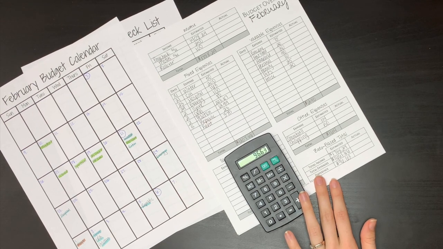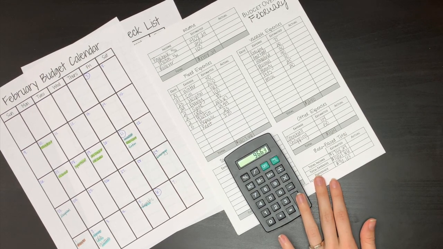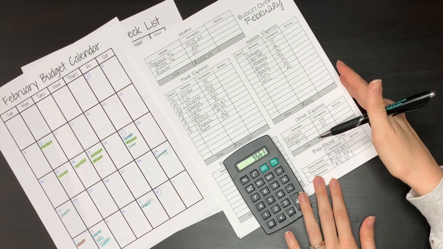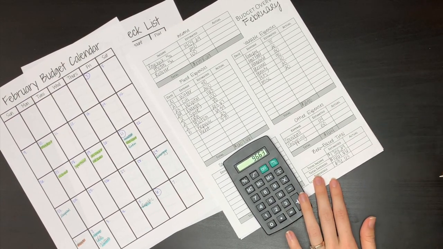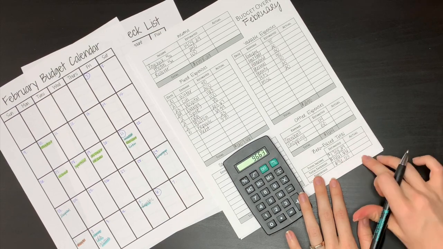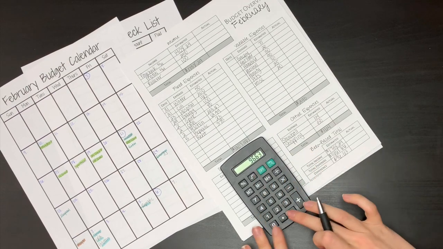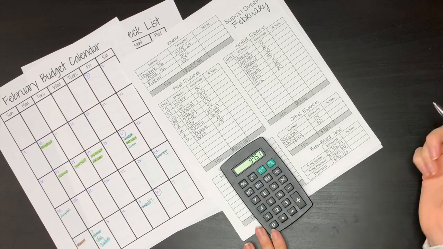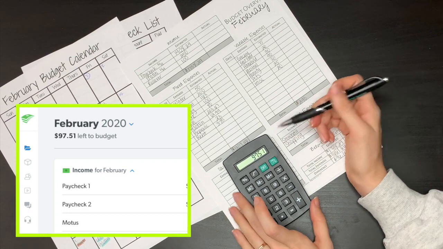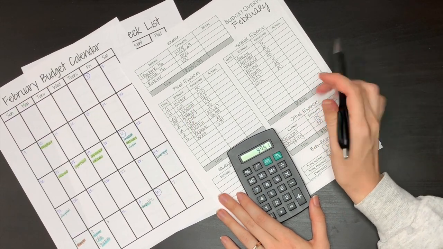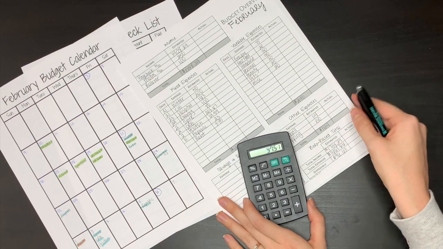Okay, so that is a little bit off on what I have on my EveryDollar. I have down, oh, let me see what that adds up to. Okay, so then from here, let me add that. So that plus the 88 cents is 97.51, which is exactly what my EveryDollar says. So that is accurate. So this will work for February.